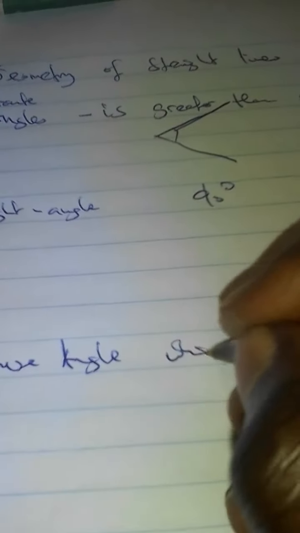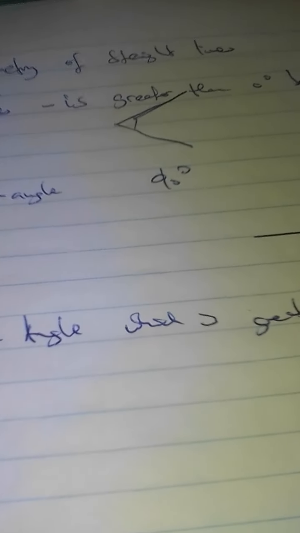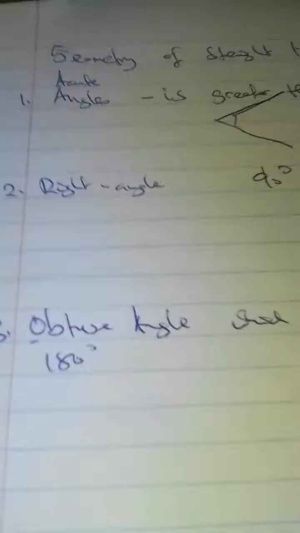And then the third angle is an obtuse angle. An obtuse angle is an angle which is greater than 90 degrees but less than 180 degrees. We call it an obtuse angle. So we've got an acute, right angle, obtuse. And then in geometry of straight lines, the next thing, let's now talk of a straight line. A straight line is half a revolution.